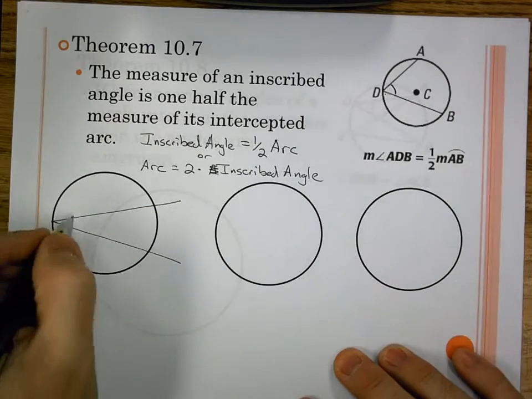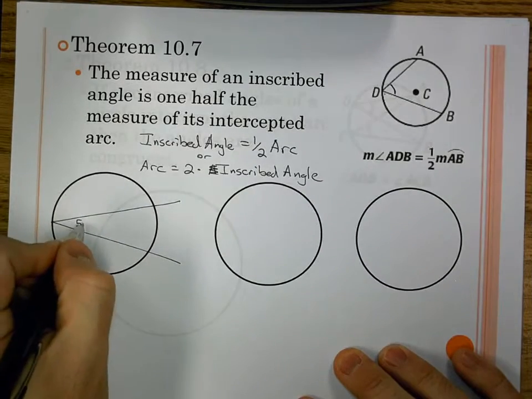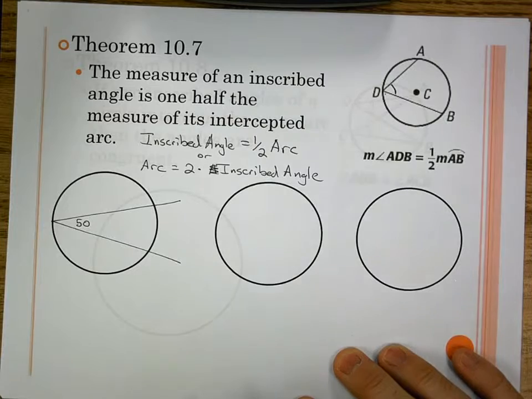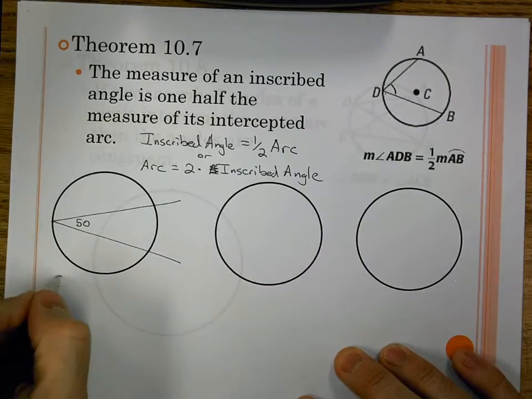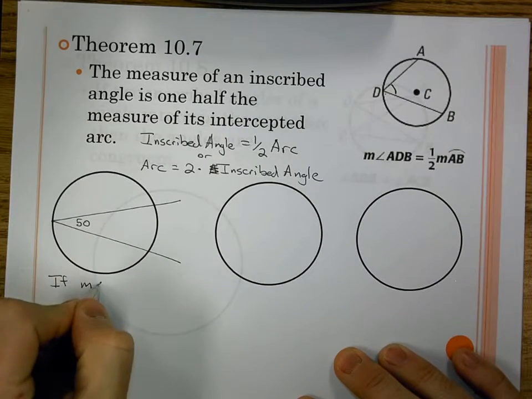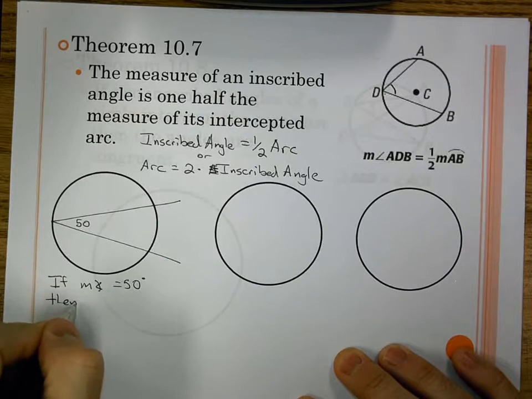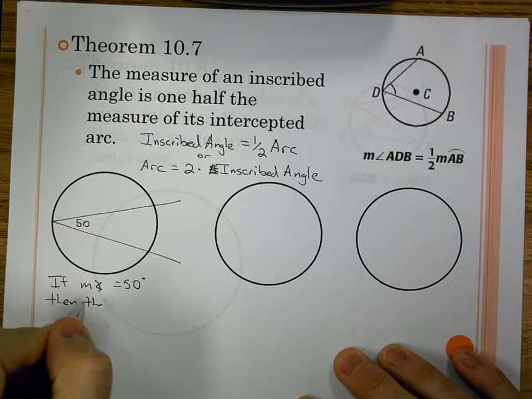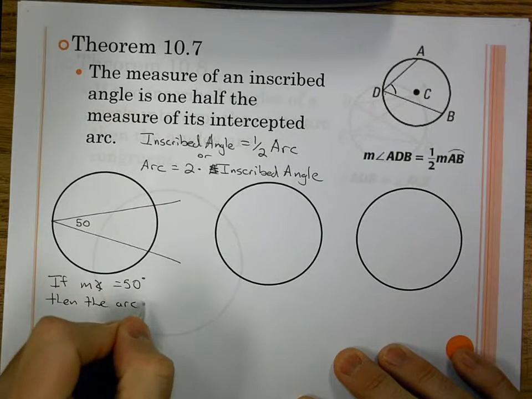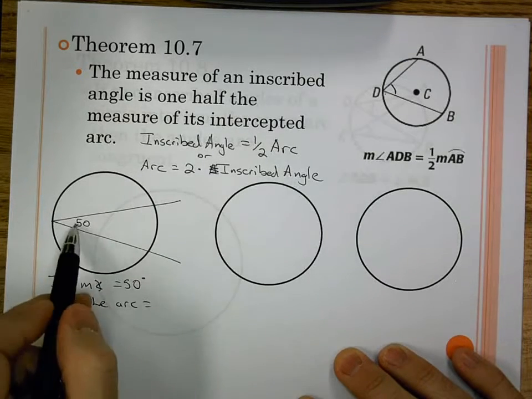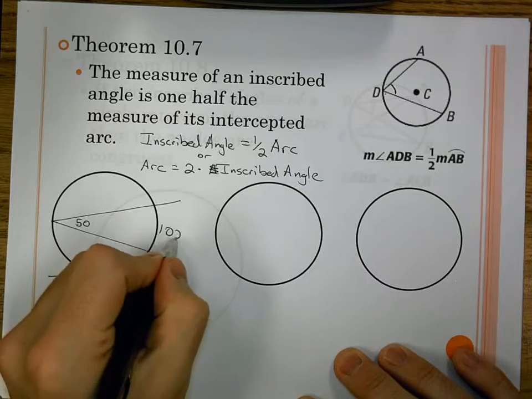If 50 degrees is my angle, so the measure of the angle equals 50 degrees, then the arc is twice that, 100 degrees.